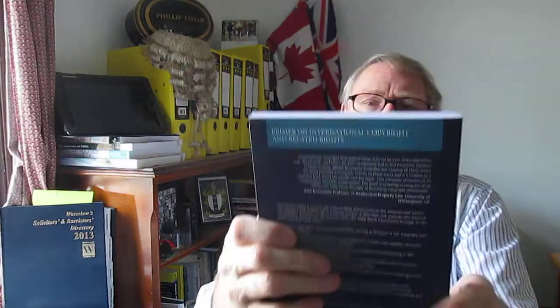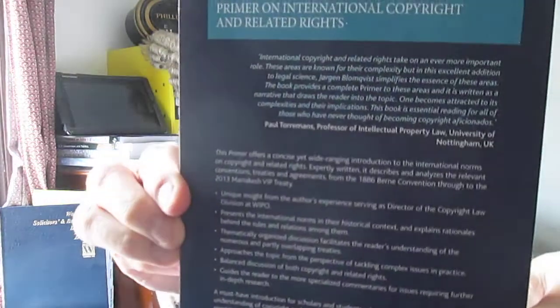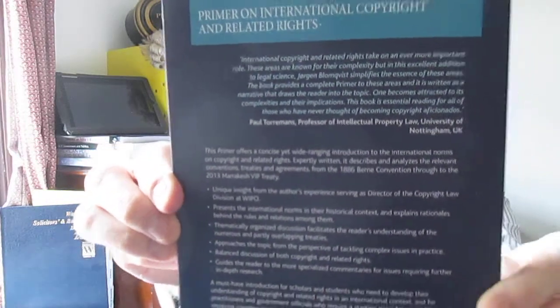And the title that Elizabeth and I have given it, Elizabeth's my wife, and we wrote these reviews together. We discussed the book, and she and I have come up with the title, An Ideal Primer on International Copyright for Students and Practitioners. I'll show you the book quickly. There's the front cover, spine, and then the back. It's a very light book, a paperback, running to 260 odd pages.